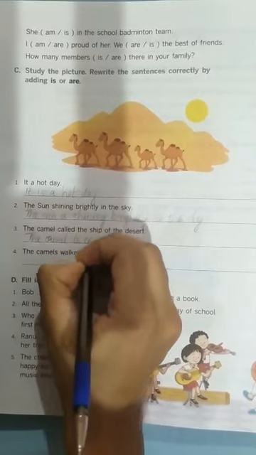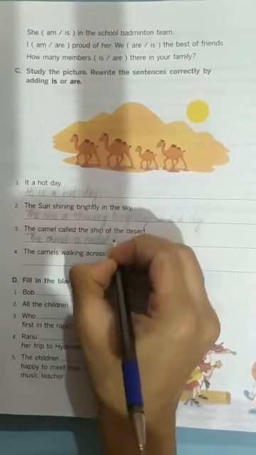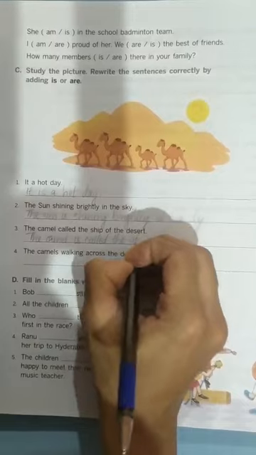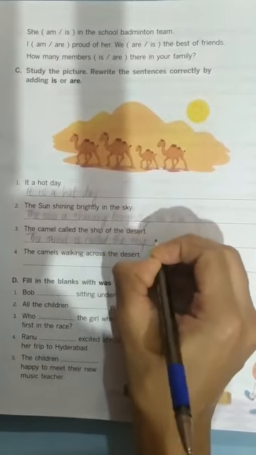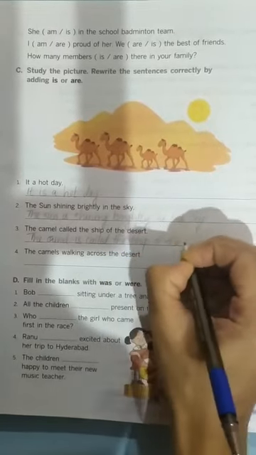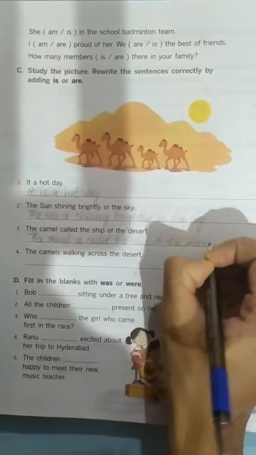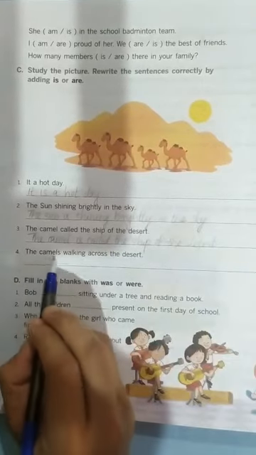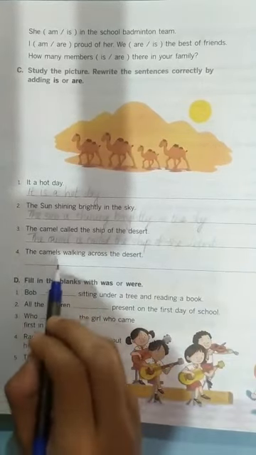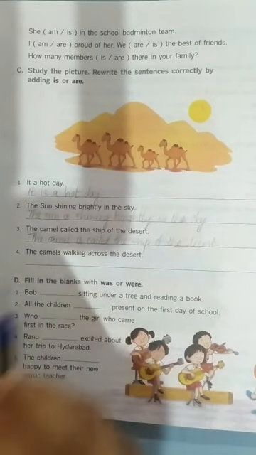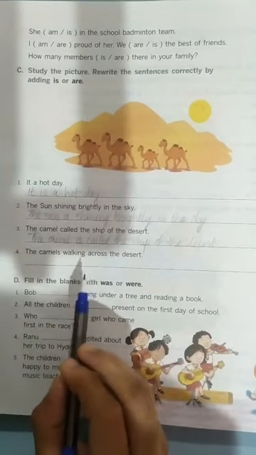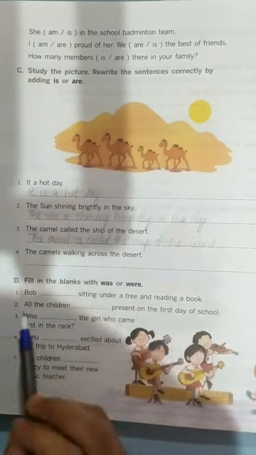The camel is called the sheep of the desert. Full stop. Then there is one more sentence. You should answer this on your own. We shall discuss the answers during our evening class.